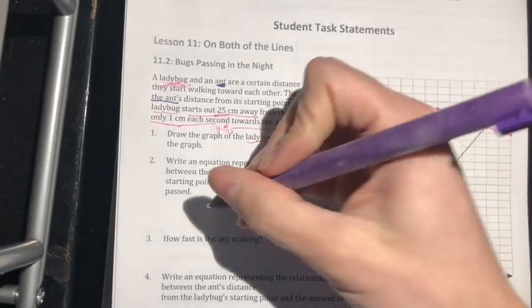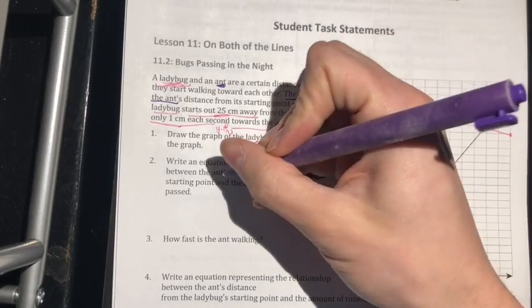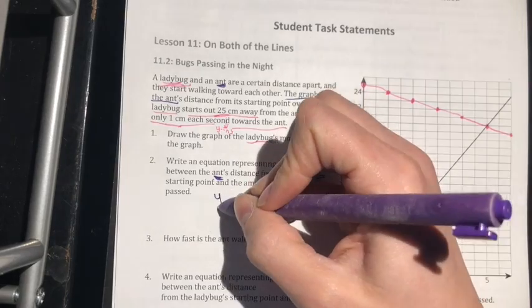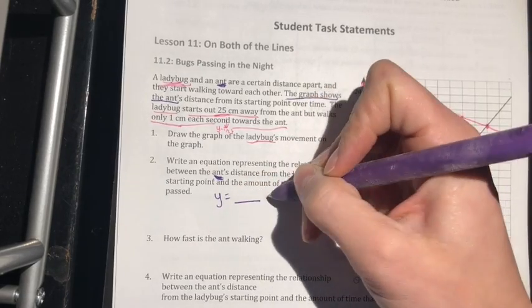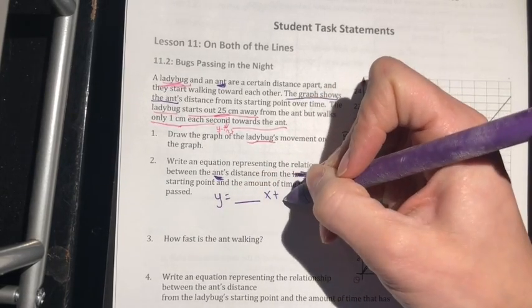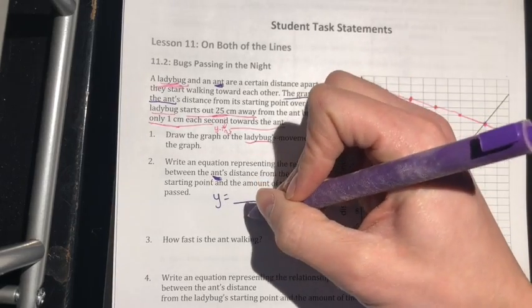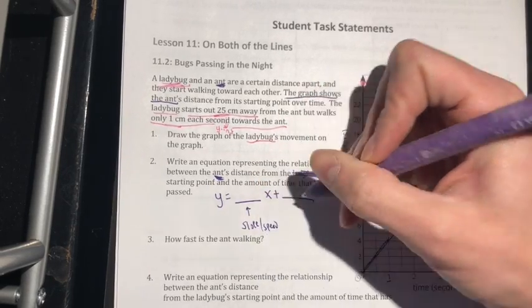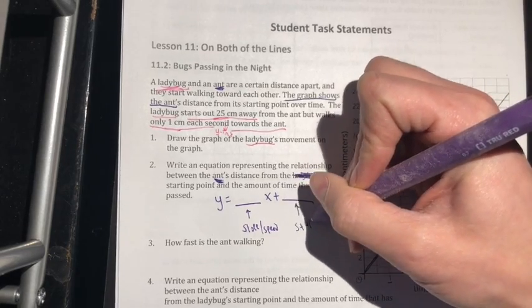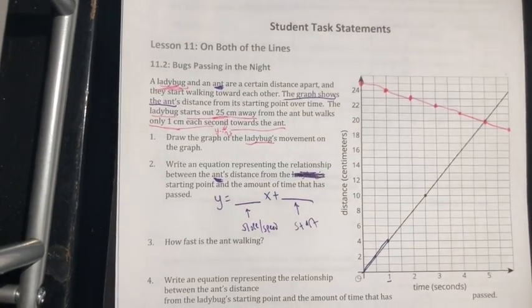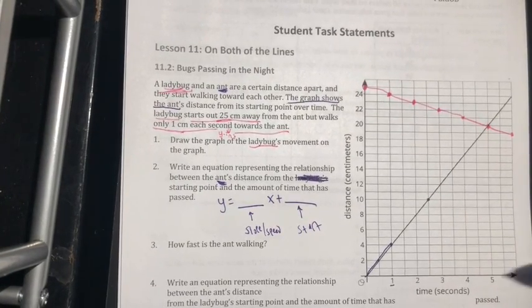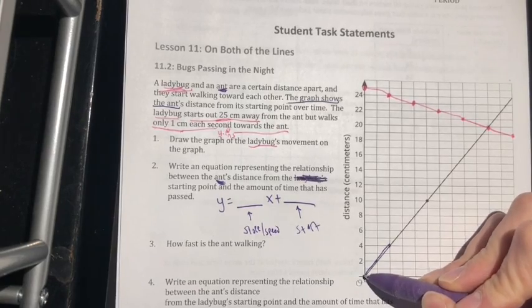So we want to write an equation about the ant, who's purple. And the ant is this guy. So y equals mx plus b again. We want to think about what's our slope or our speed and our starting point. Take a second, think about it. Okay, so for my ant, we talked before about the ant's graph, and the ant starts out at 0.